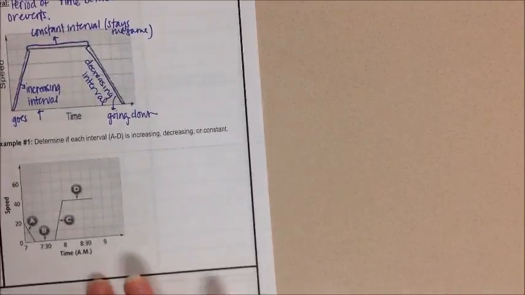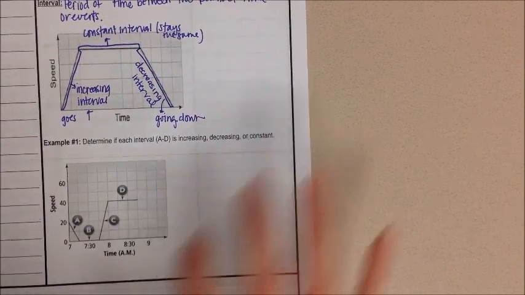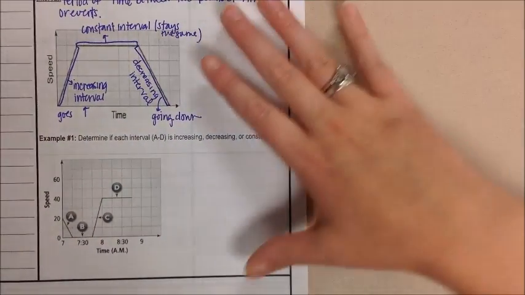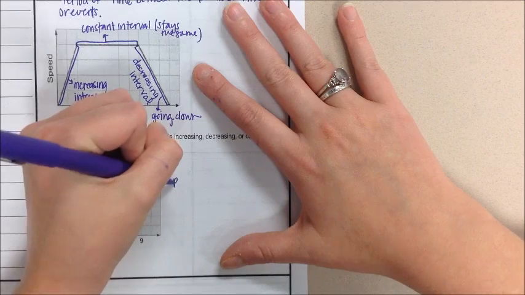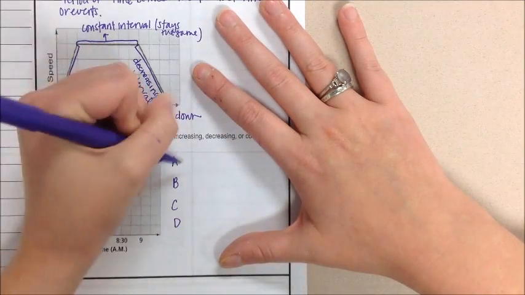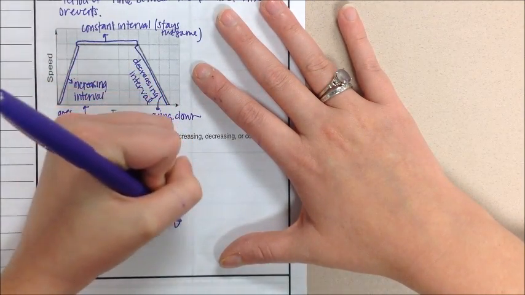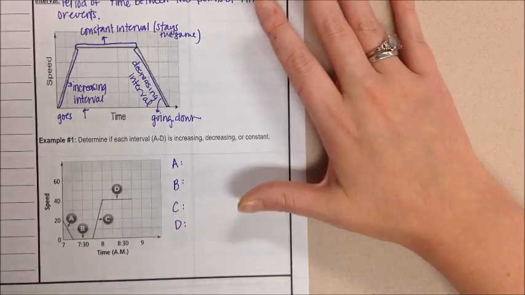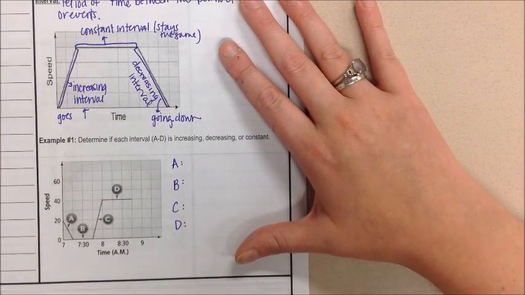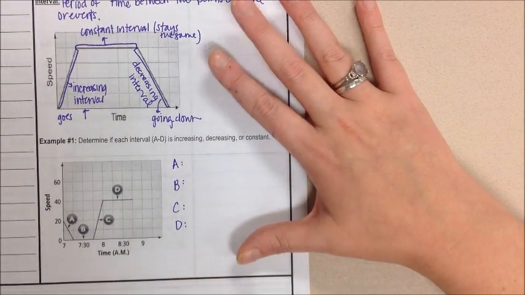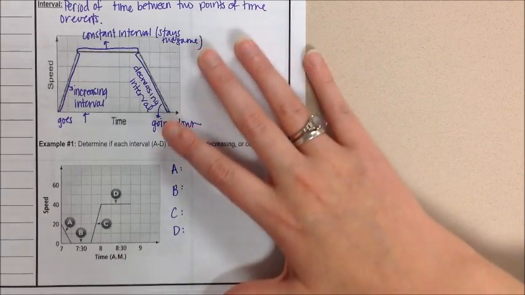Okay, so example number 1 says determine if each interval A through D is increasing, decreasing, or constant. So I'm going to write A, B, C, D out to the side. If it's going up, that's increasing. If it stays the same, that's constant. And if it's going down, that's decreasing.